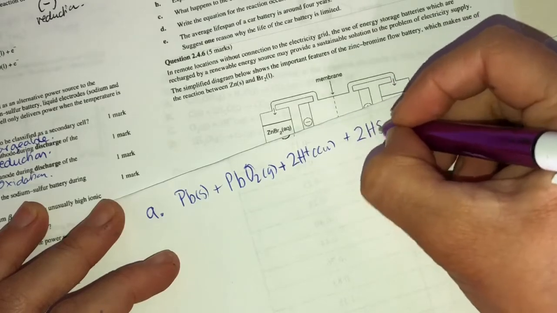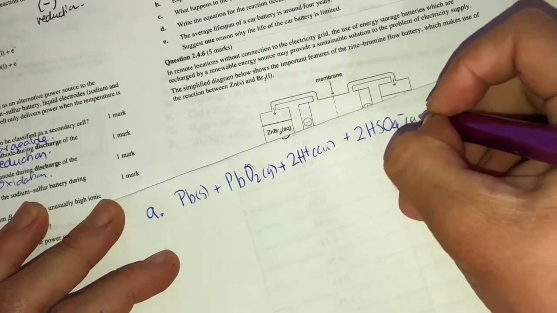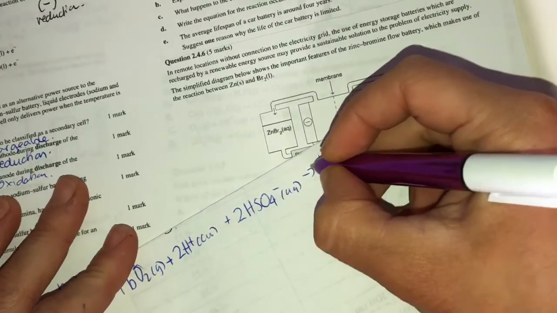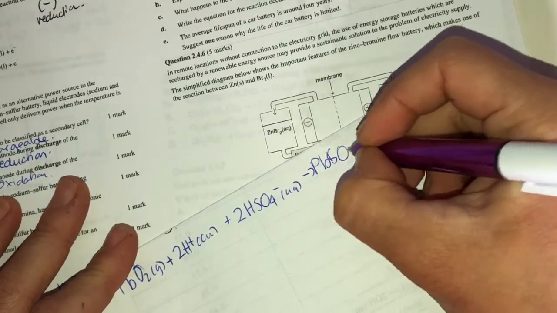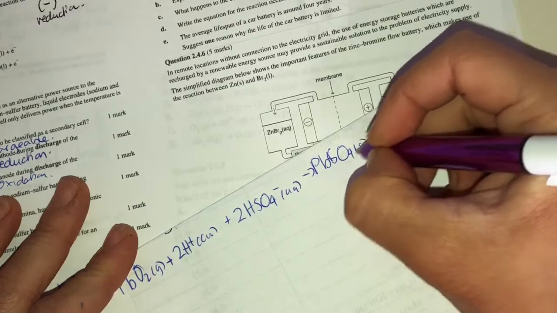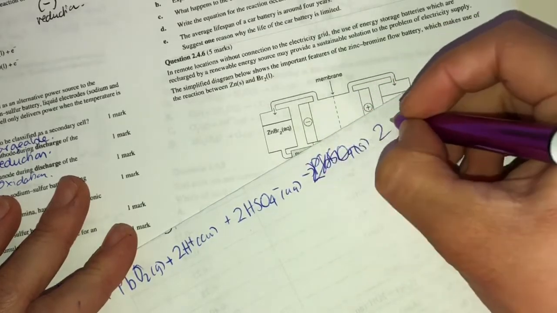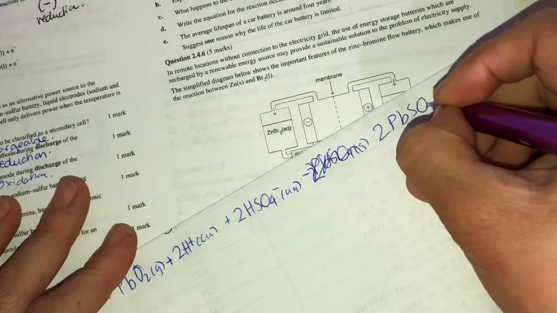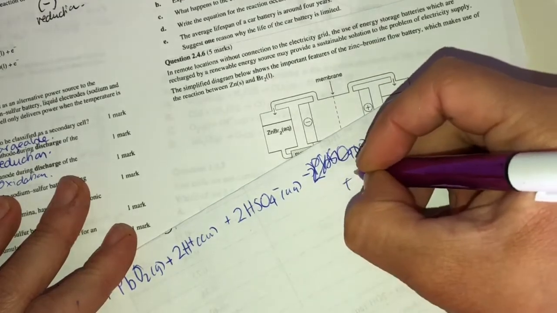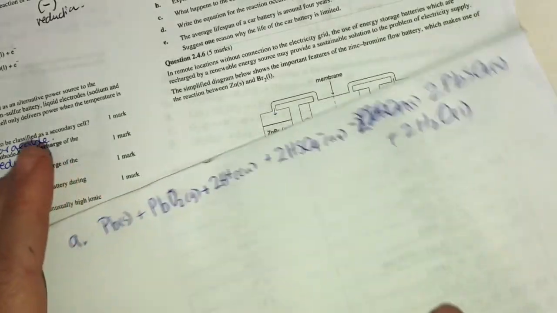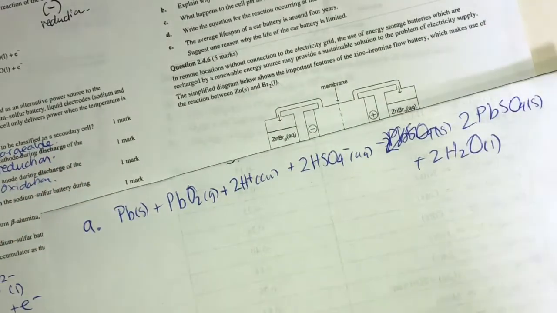So it's 2 HSO4 minus produces PbSO4 solid. And you've got 2 of those. And 2H2O. Okay, so that's a pretty long equation.